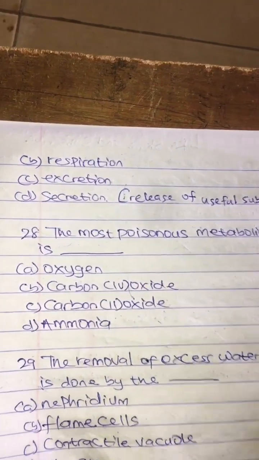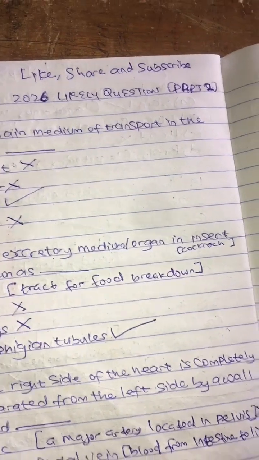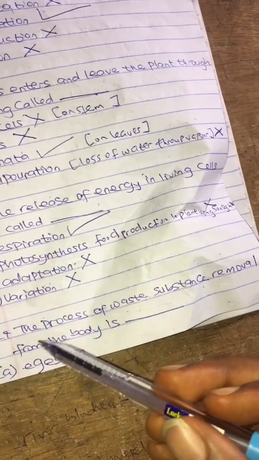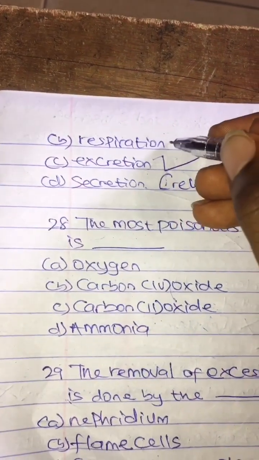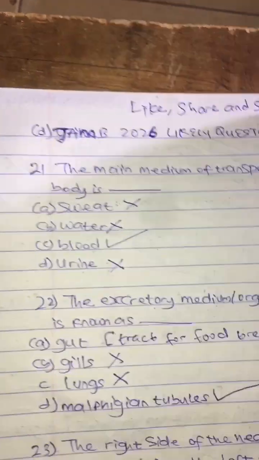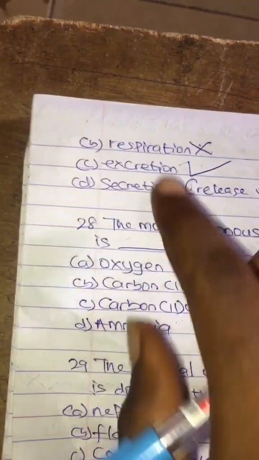We all know what excretion is. Excretion is the process of waste substance removal from the body. Why? Respiration, we talk about it here, is the release of energy in living cells. So respiration is not the correct answer.